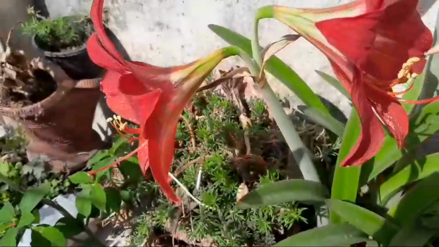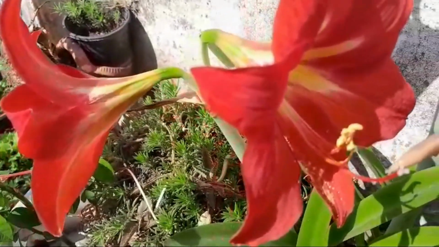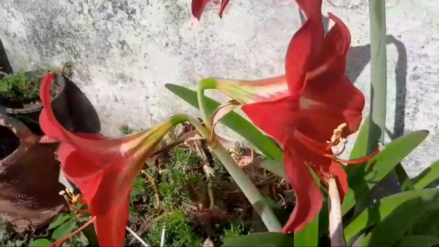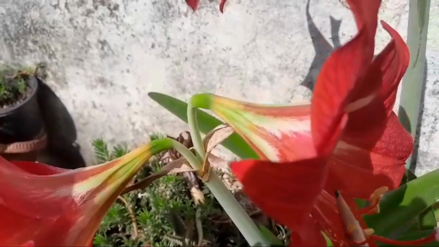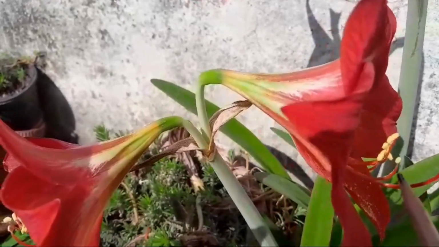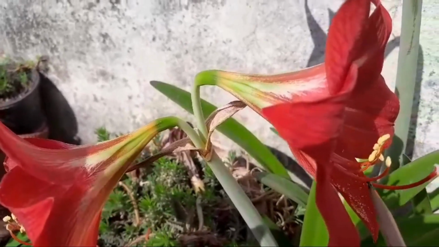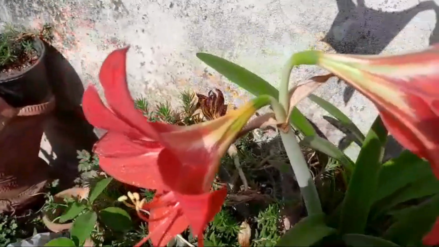Here we have another flower, and this one is the stigma, and this is the style, and these are the stamens. There are altogether 6 stamens in this flower. This is the anther, and this is the filament. Anther and the filament together are called the stamen.